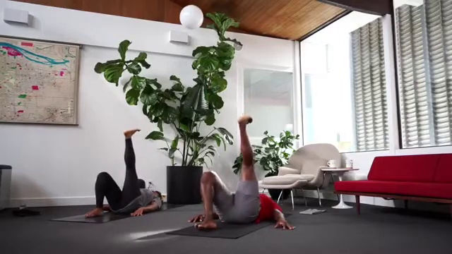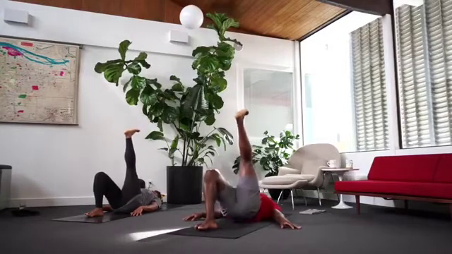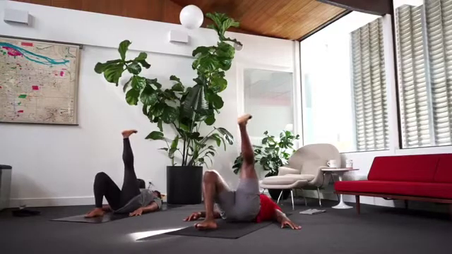Slowly let it down. Drive up. And then slowly let it come down. One more time, all the way up. And now we've got the practice out of the way. Let's move. Count to 10.